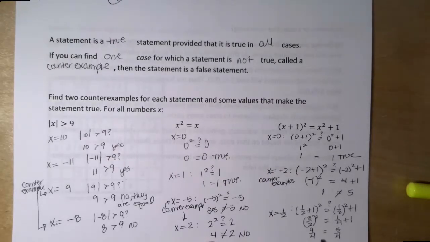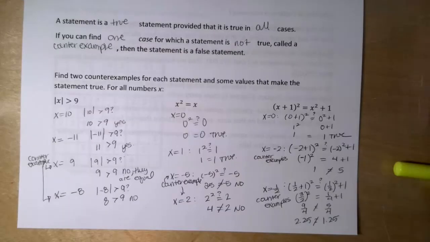So just looking at this, we can already tell that the 9 over 4 is definitely not going to be the same as 5 over 4. 5 over 4 is 1.25 if you're a decimal person, so either way, this is a false statement, so it would be a counterexample. So again, counterexamples don't have to be integers. They can be decimals and fractions as well, and they don't have to be positive. They can be positive or negative.